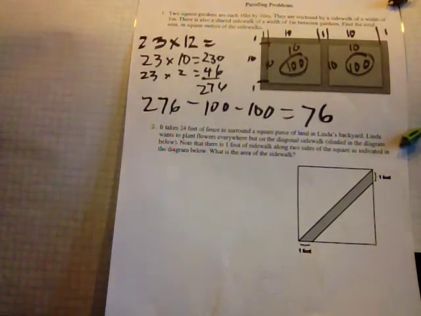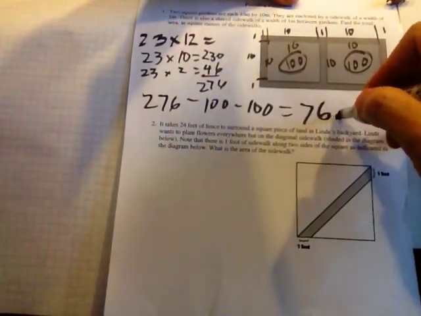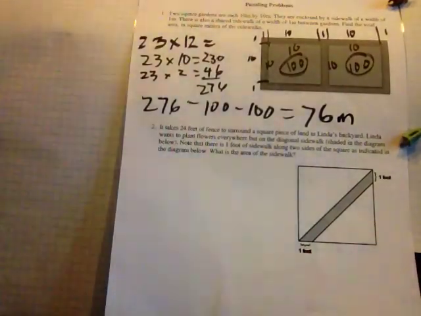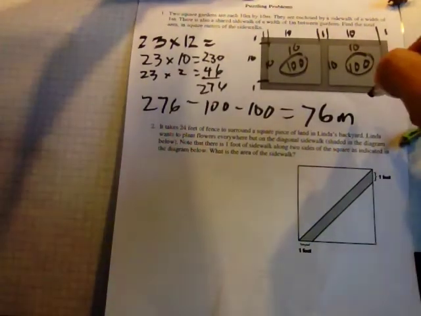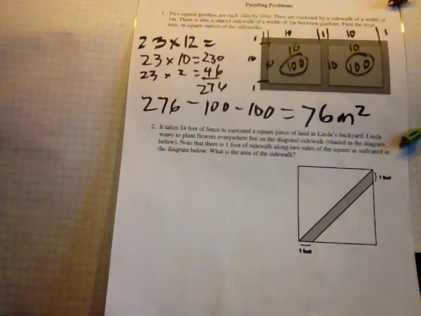Well, no, I'm not really done, right? 76 means nothing. 76 what? 76 steps? 76 lobsters? It could really be anything. You have to give a measurement, right? You always have to label your answer. So 76, we're talking about measurement in meters. So is it meters? 76 meters? Well, no, meters would just be distance. We're doing area, so it needs to be square meters, or 76 meters squared, depending on how you want to look at it.